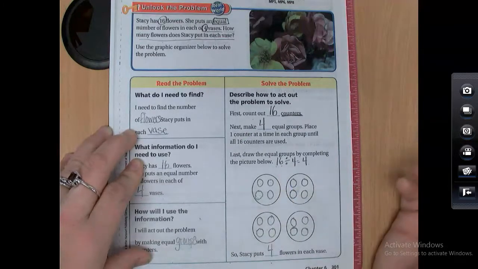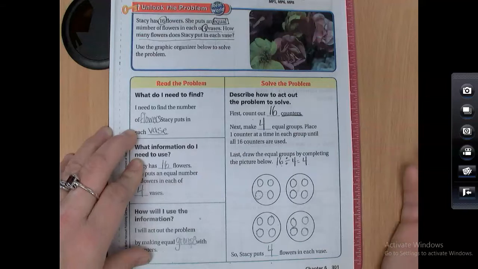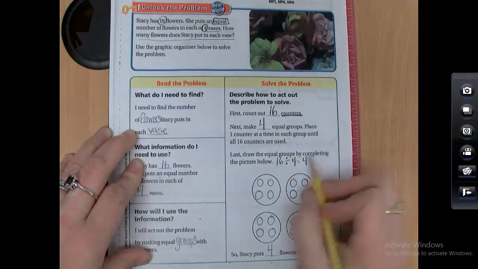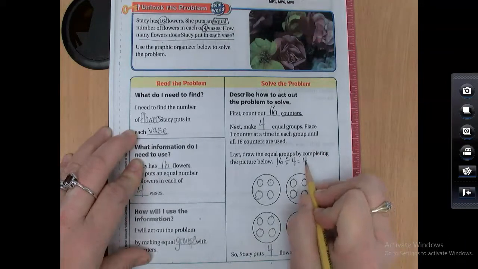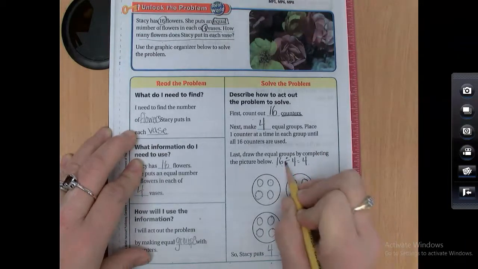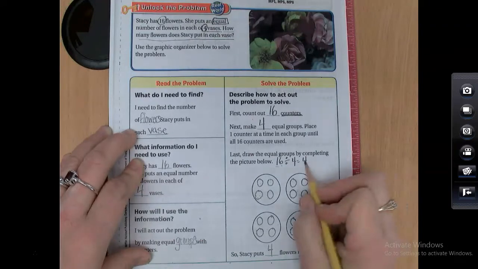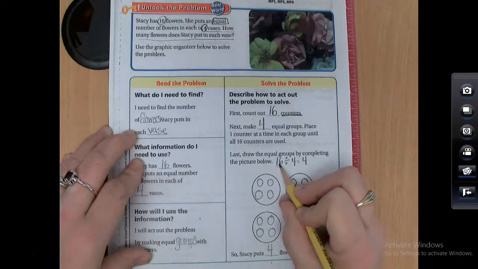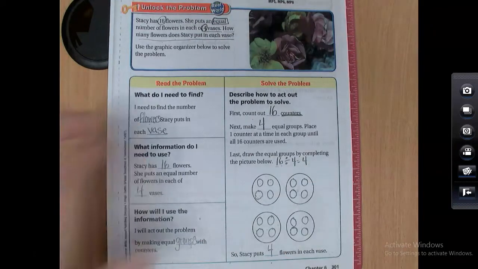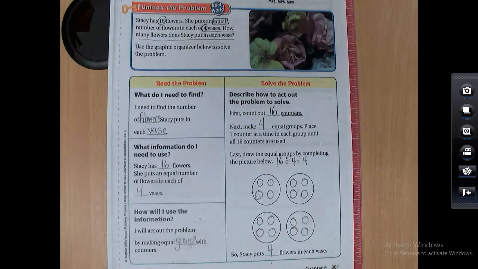Now, I can check to see if I did this correctly, because multiplication and division go together. So I could work backwards and say 4 times 4 equals 16. And if that statement is true, then I probably have the right answer. Well, is 4 times 4 16? Yeah, it is. So that is correct. We completed the problem correctly. All right.